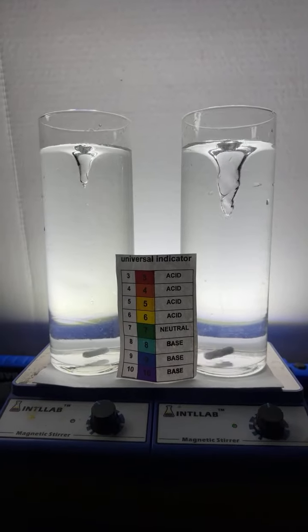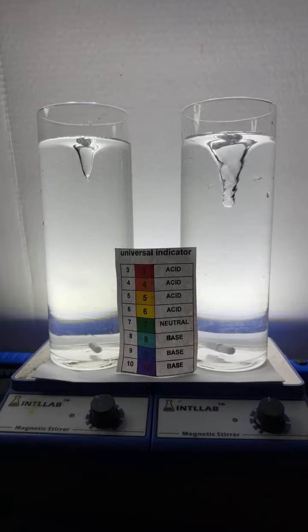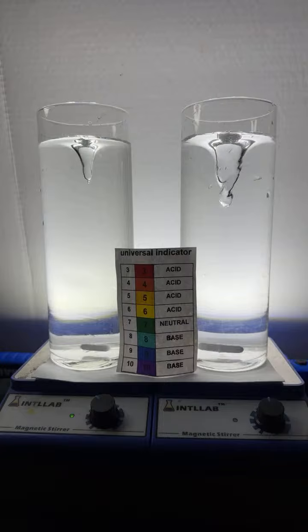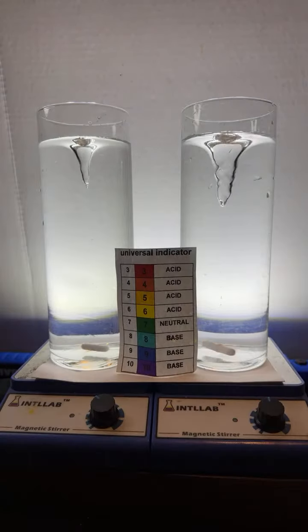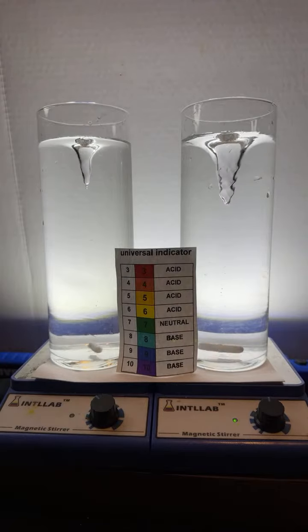And now I'm going to start adding a little bit of universal indicator to each flask. Universal indicator is also known as rainbow indicator. Now let's turn this on so we can see a little better. Right here, these are the different colors that the universal indicator will display at different pH values. pH just tells you how acidic or basic something is.